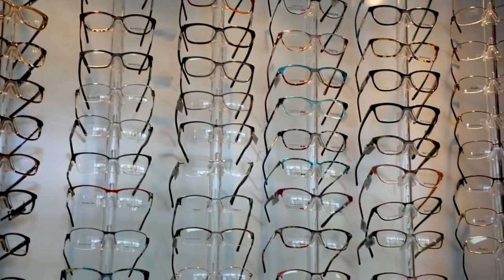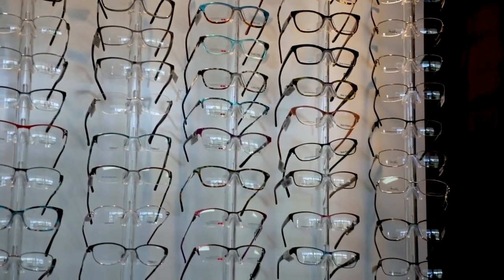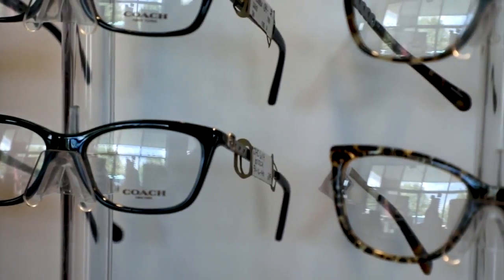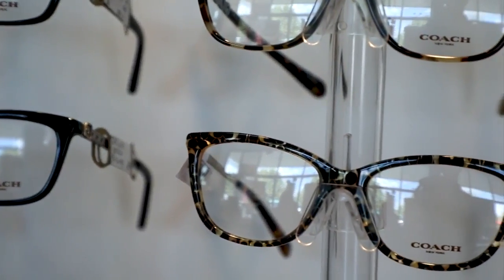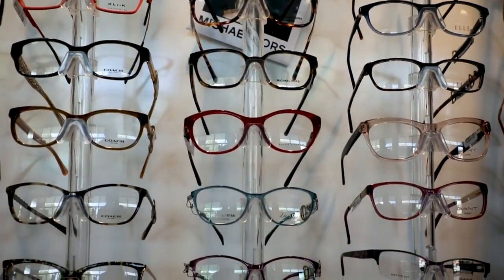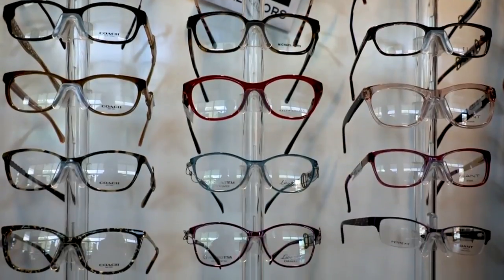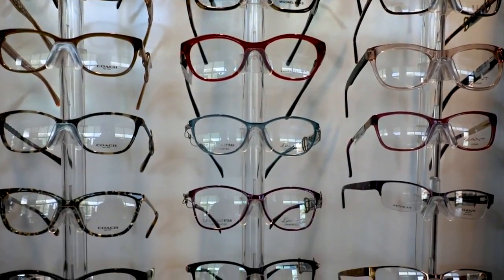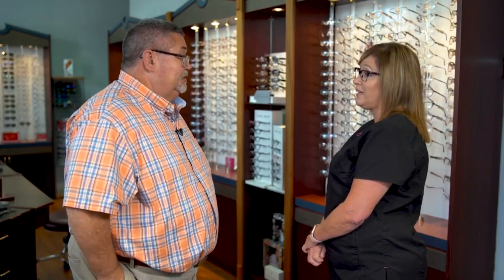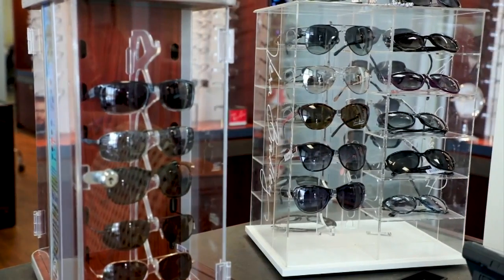Let's talk about designer frames. I'm looking back through here, and you have hundreds of selections. You have a lot of great designers, don't you? We do. We try to carry most of the top line designer frames, as well as ones that are not quite as expensive, so that it will fit into everybody's budget. A lot of folks need sunglasses, and you can get your prescription made into sunglasses, can't you? Correct. Actually, everybody should have a pair of prescription sunglasses.